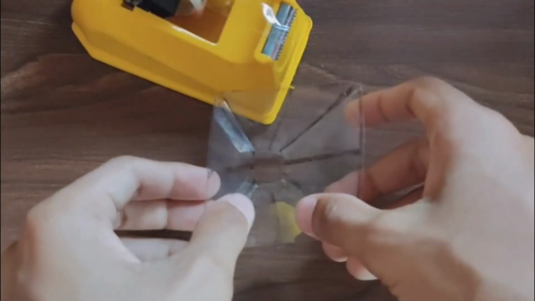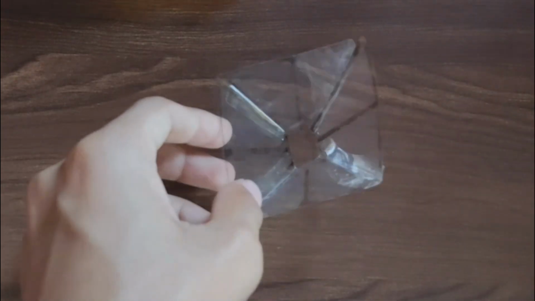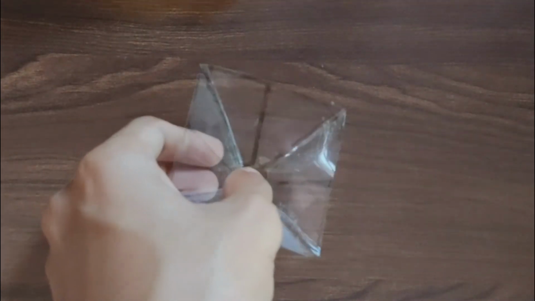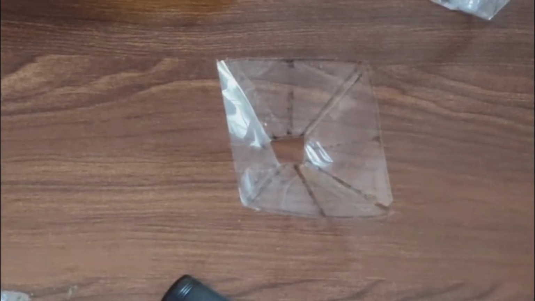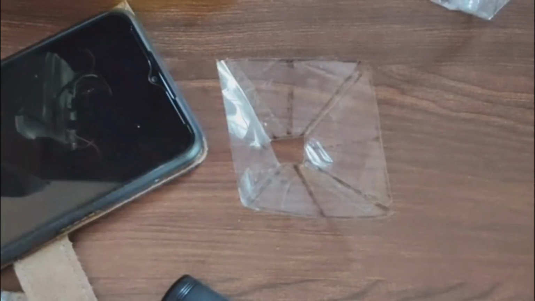Now place it like this to check if it's stable or not. If it's not properly cut or it is of unequal length, it will fall like this. So make sure it is of equal length. It should stand like this so that it can form a real hologram rather than falling on the phone. Yay, we finally made it.